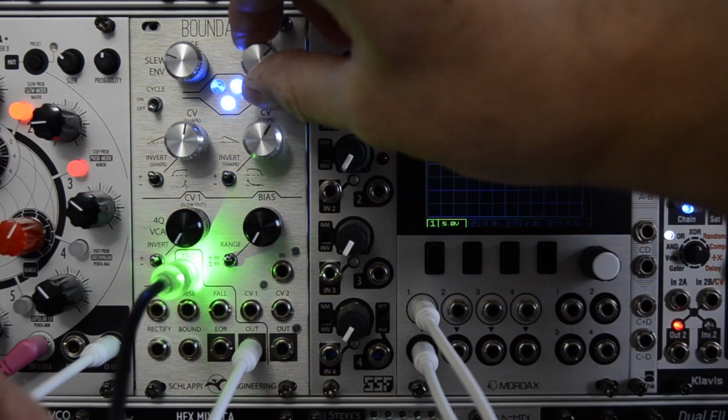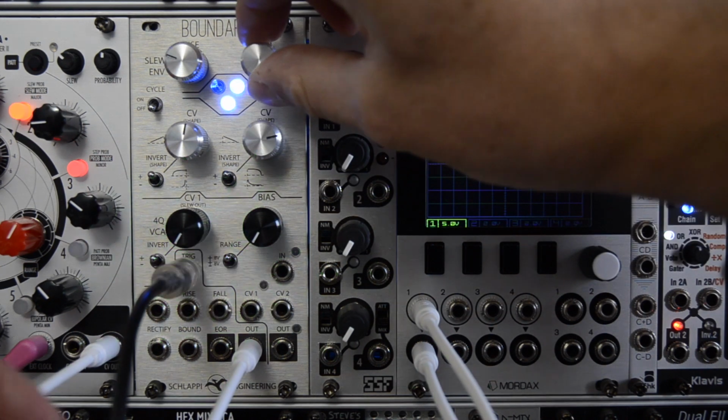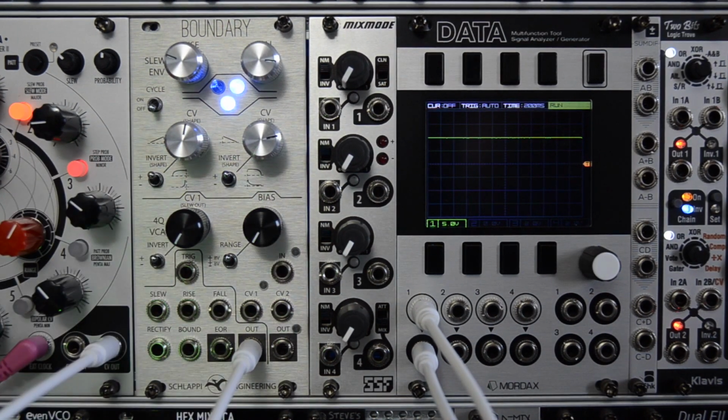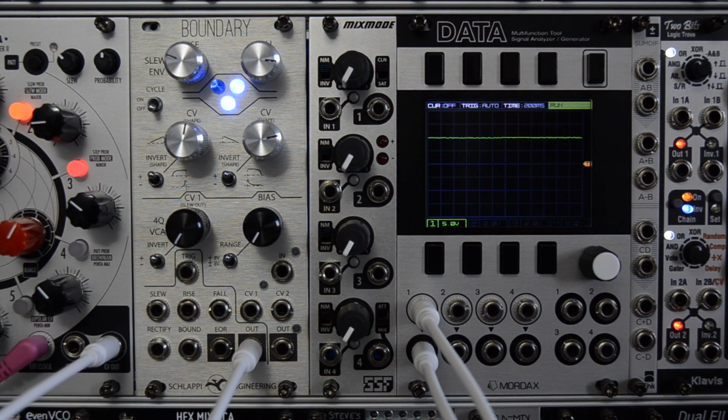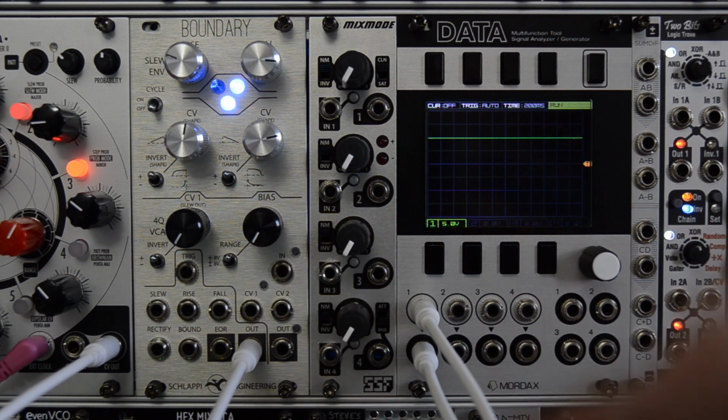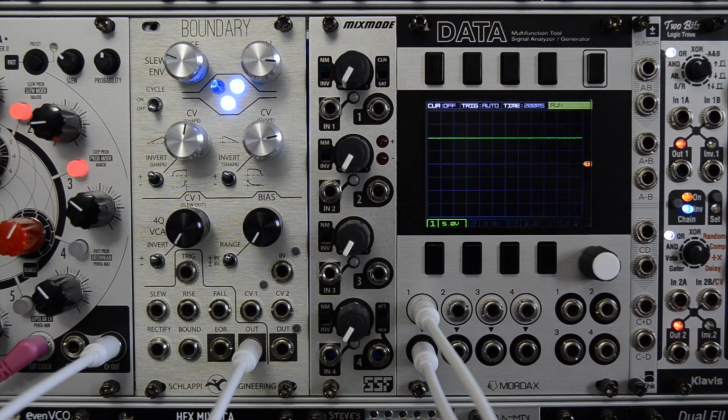Turn it up even more. At this stage I'm really starting to wonder if it's going to drop.